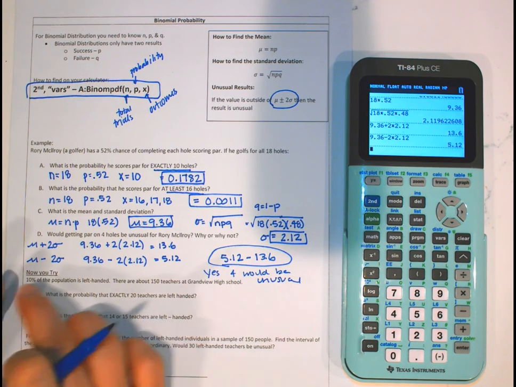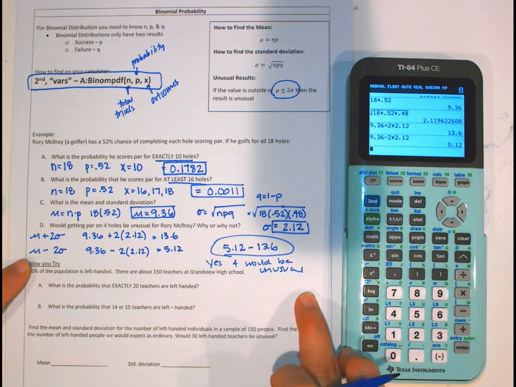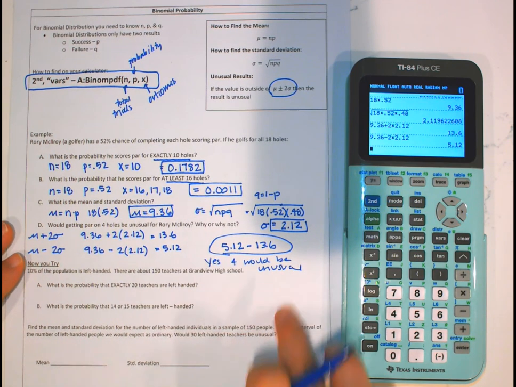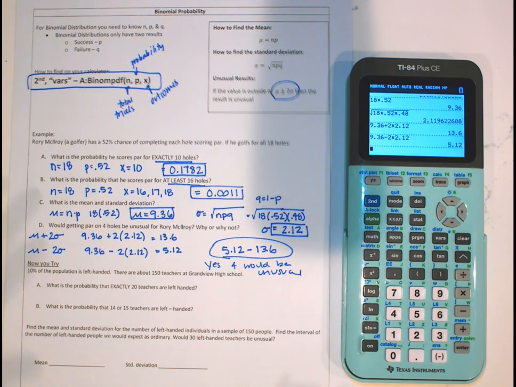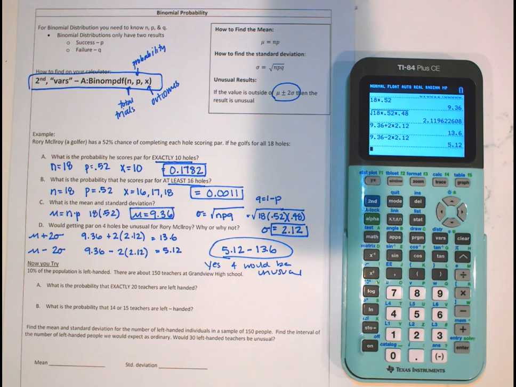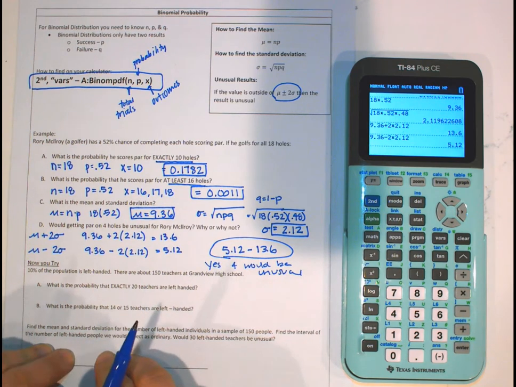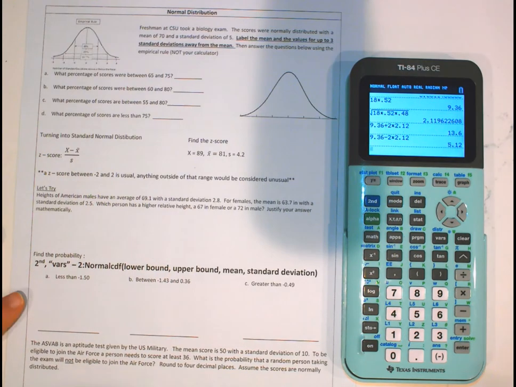Okay, so there are some bottom questions for you to try exactly the same thing, just for you to try on your own, and then you can check your answers on Schoology. But now I'm going to go ahead and move over to our last type of distribution, which was our normal distribution. So in normal distribution, the first thing that we went over was the empirical rule.